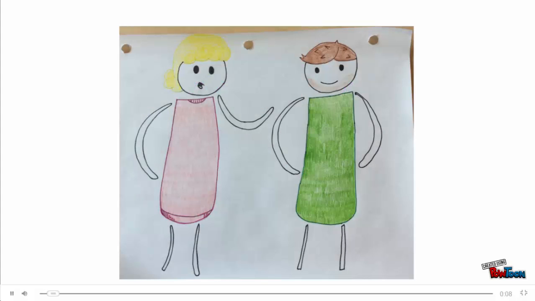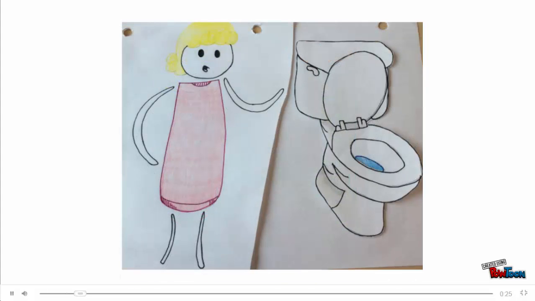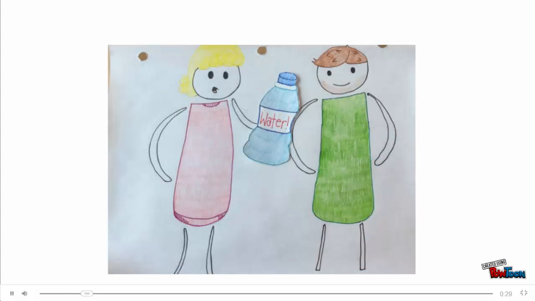Meet George and Lucy. They work together, and George has been noticing some symptoms that Lucy has been exhibiting and decides to ask her about them. Hey Lucy, I've noticed you going to the bathroom a lot lately. Is something wrong? Oh, thanks for asking, George. Yes, I have been going to the bathroom a lot, and I am always so thirsty.